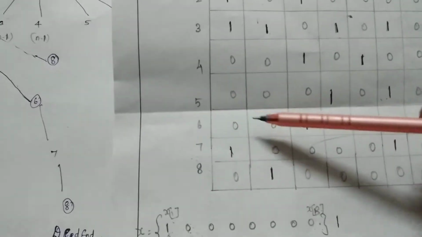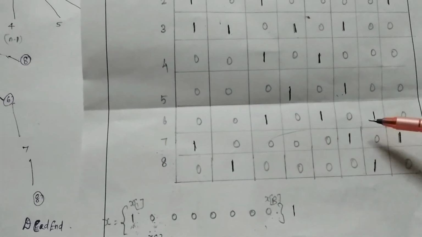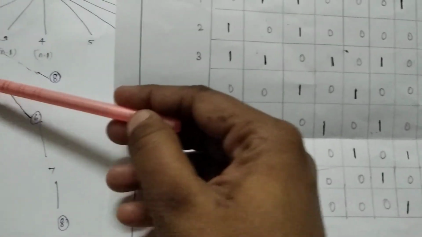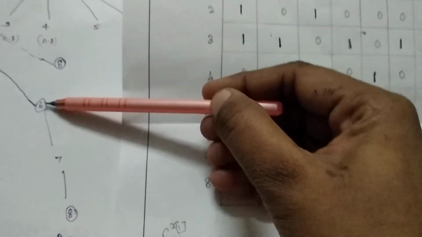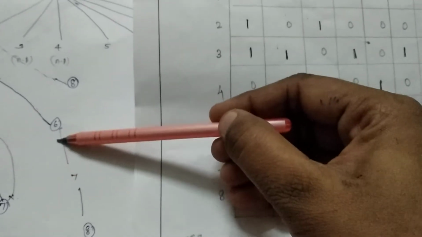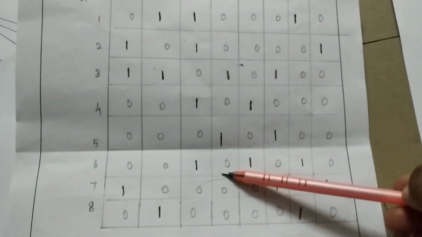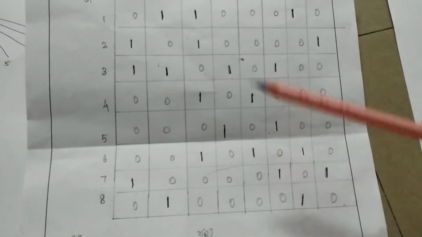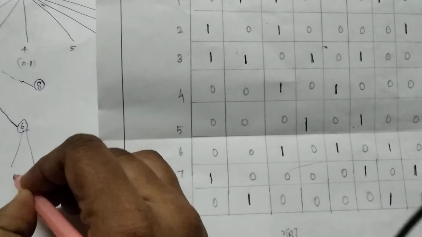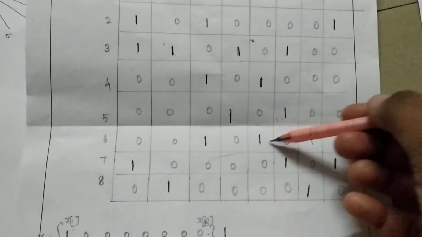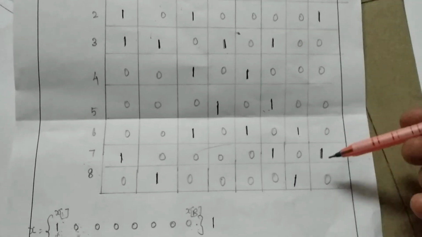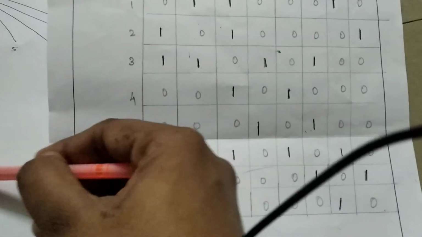Now from 6, we have to check what are the other vertices we can visit. Already 1, 2, 3 are visited. Now 6 to 1 is not possible. 6 to 2 is not possible. 6 to 3 is not possible. 6 to 4, is there any possibility? No. So 6 to 5. Let's check. If we make 6 to 5, once again from 5 we have to check 5 to 7. So 7 to 8, then again it will fail. So this will be a dead end. Now for 6 we have to backtrack again.